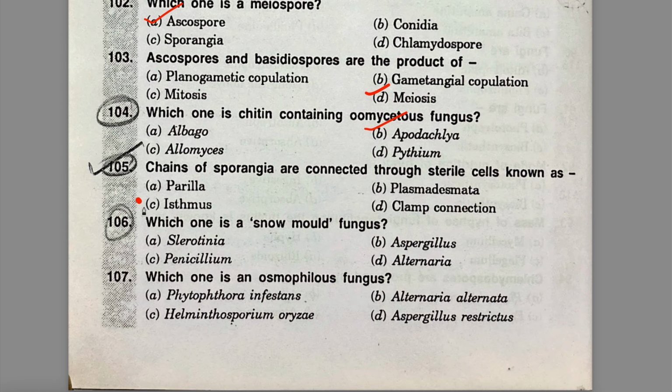It is isthmus. 106. Which one is a snow mold fungus? Sclerotinia, Aspergillus, Penicillium, or Alternaria? It's Sclerotinia. Yes.